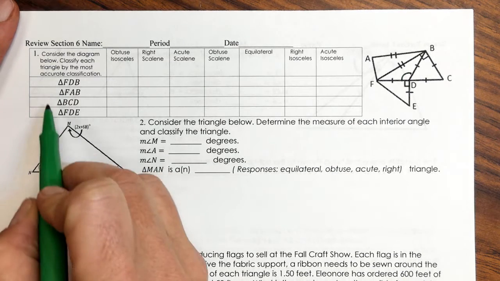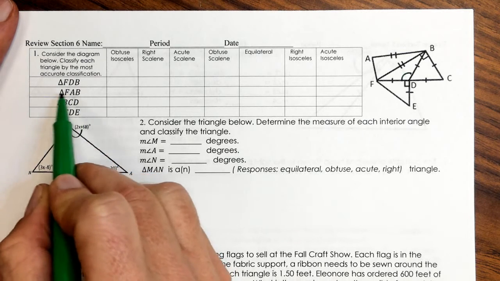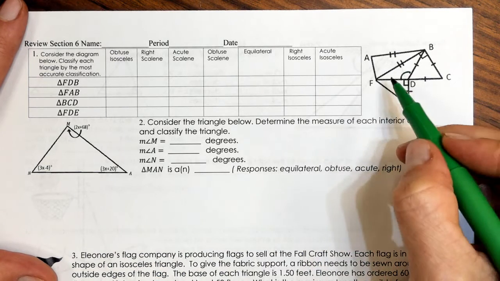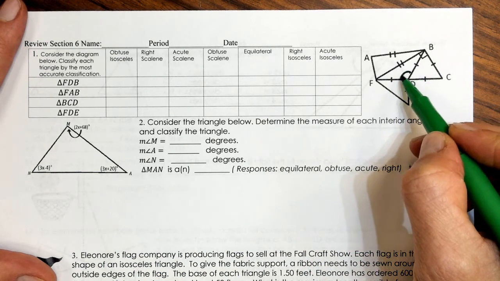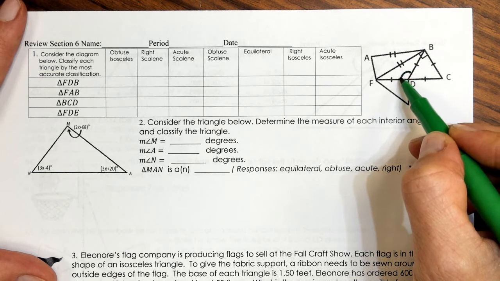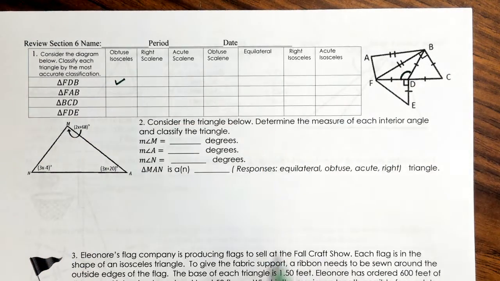As you can see, if you have an old version of the review, make sure that the triangles you're being asked for match the ones on my paper. We'll go ahead and get started. FDB, you can see, has two sides that are congruent with an obtuse angle here. So this would be an obtuse isosceles.